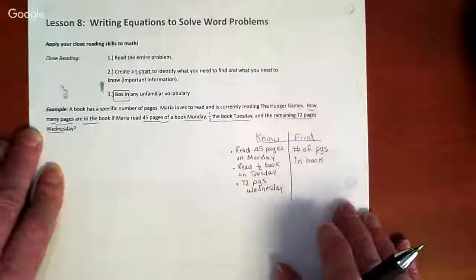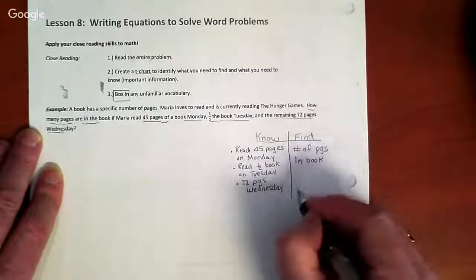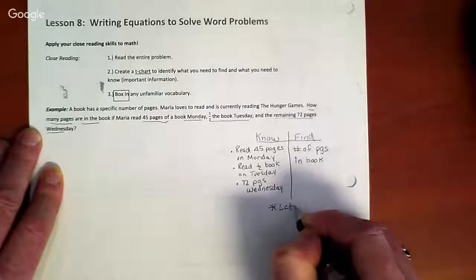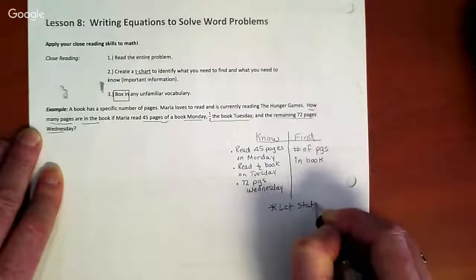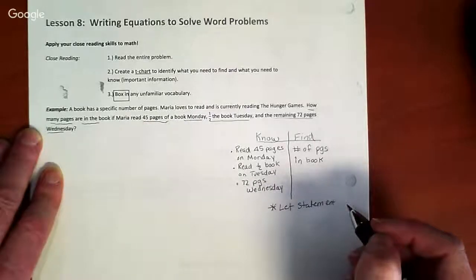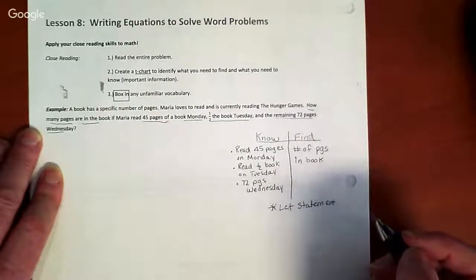So the first thing that we need to find is a let statement. Because it's a word problem, we need to always find a let statement. Now, what's nice is what we need to find is normally our let statement.